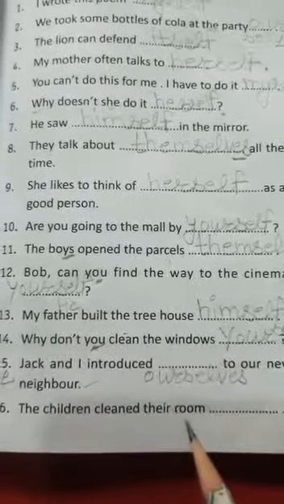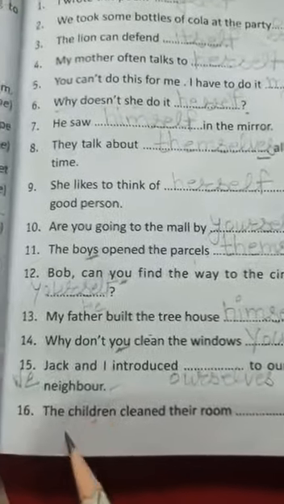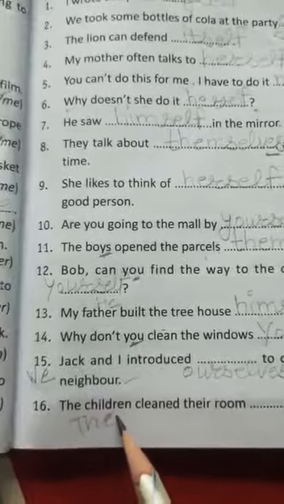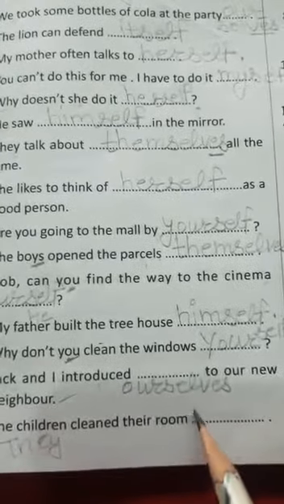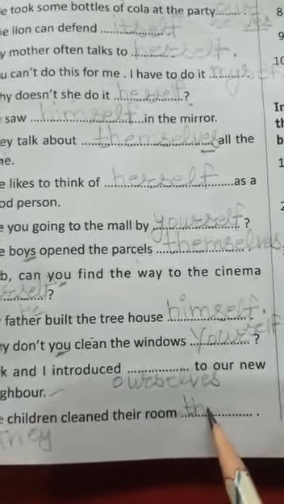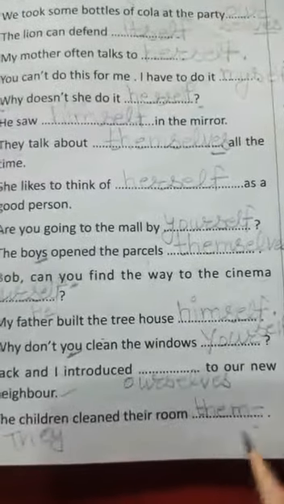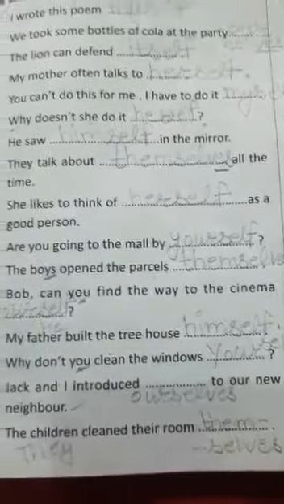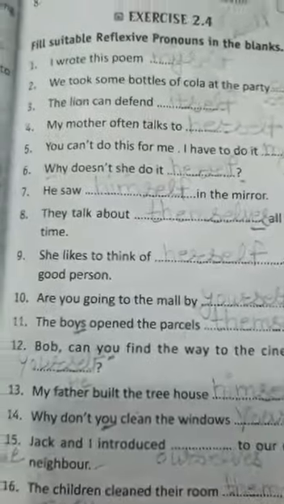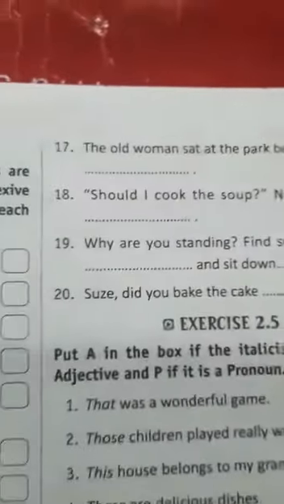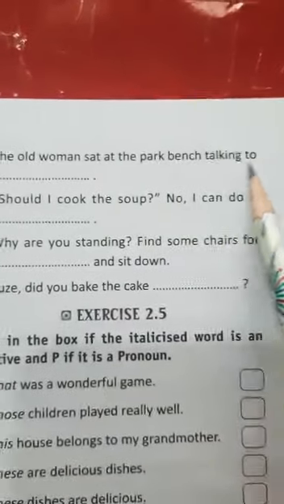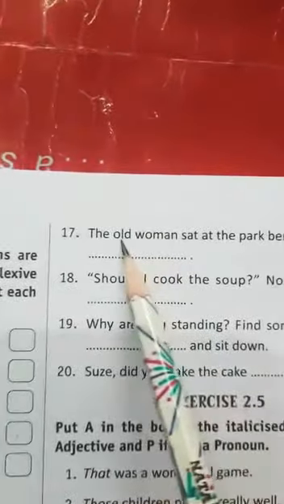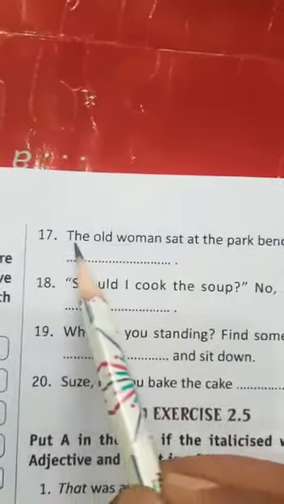The children cleaned their room. For children the pronoun they will be added here. The children cleaned their room themselves. We will write here themselves. Now, page number 17, we see: the old woman sat at the park bench talking to. The old woman means she, talking to herself.